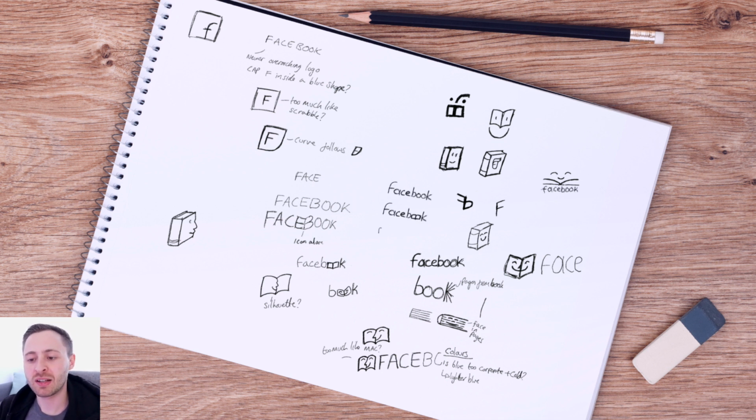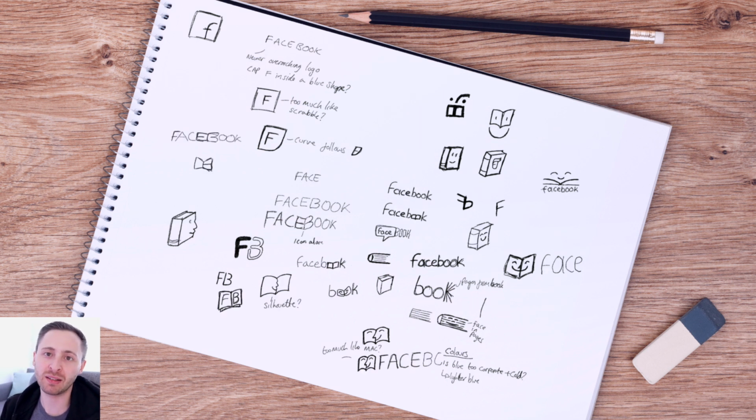Also, at the sketching stage, I find it helps to start thinking about fonts, as sometimes when I look through fonts, I get kind of a random idea form in my head based on the letter shapes that I've seen in certain fonts.